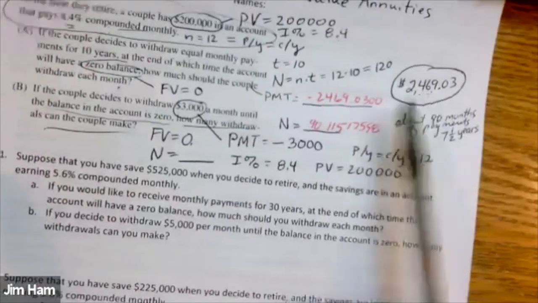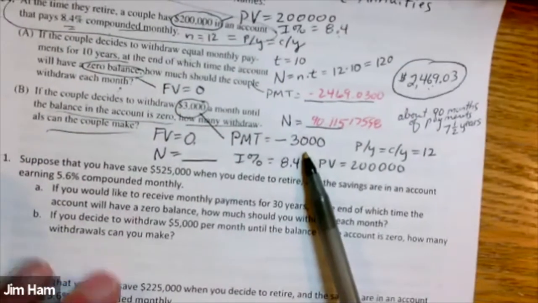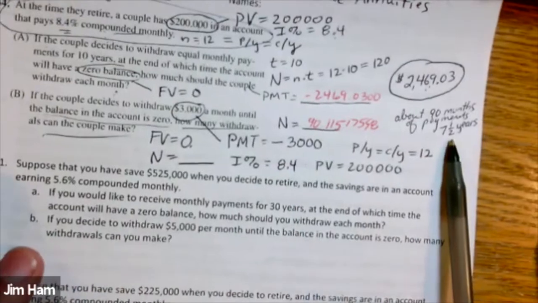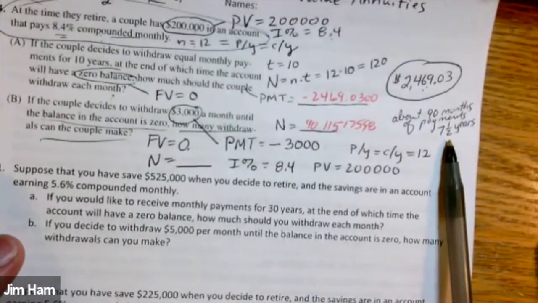But if they want more than that, if they want the $3,000, it's going to suck money out of that $200,000 a little faster. So it's not going to last as long. And you can see it lasts 2.5 years less because they took out that extra amount.